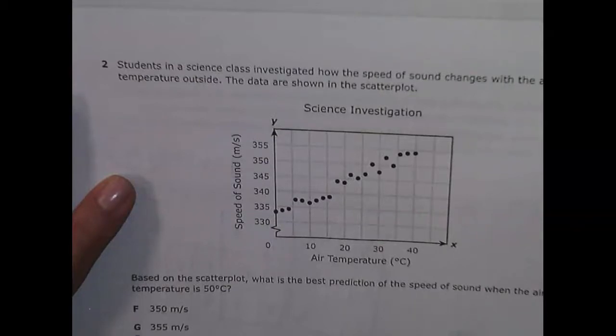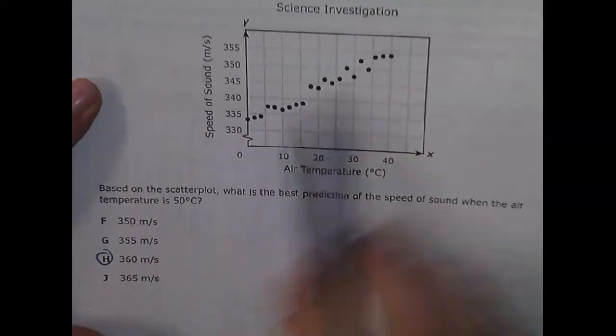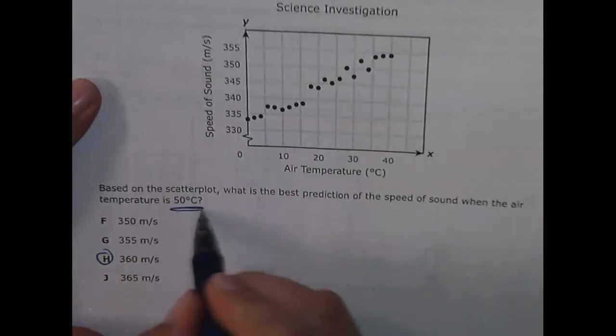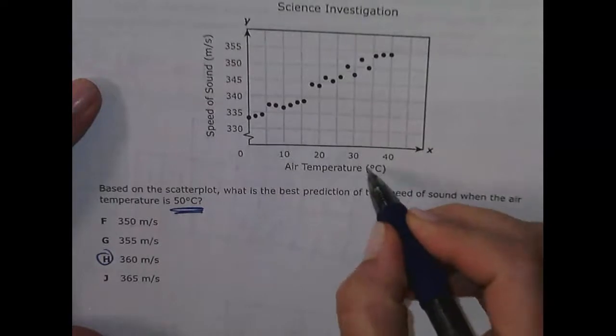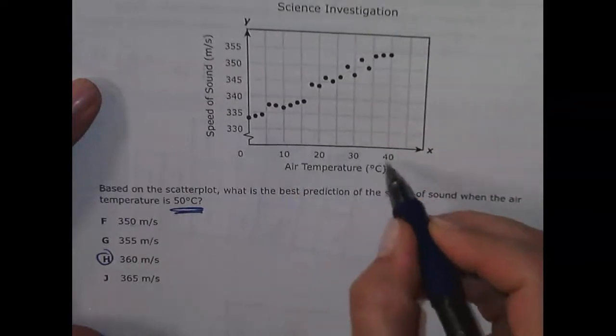Question 2. Students are in a science class, speed, sound, air, temperature, data shown. Lovely. I've read it. I don't need anything. Moving up. So you've got a scatter plot, which explains the polka dot theory. And you've got the best prediction of sound when it's 50 degrees Celsius. Where's 50 degrees Celsius? Well, there's the Celsius. Where's the 50? How about that's 10, 15, 20, 25, 30, 40.